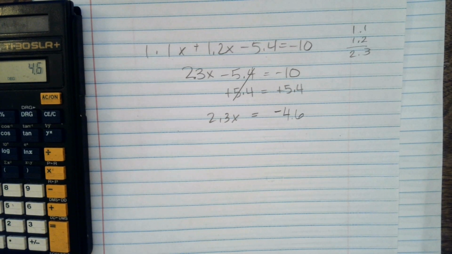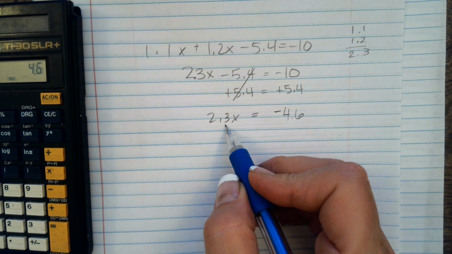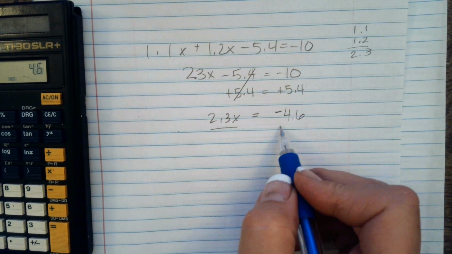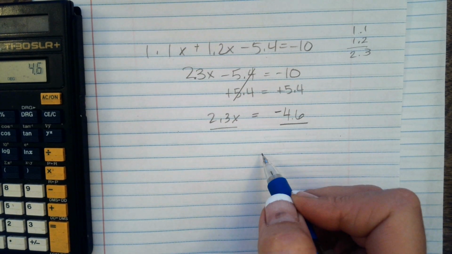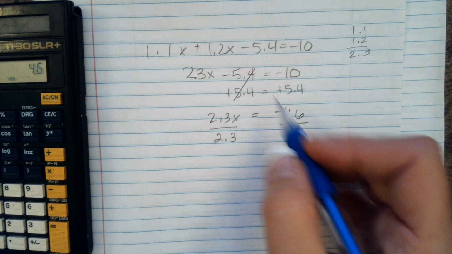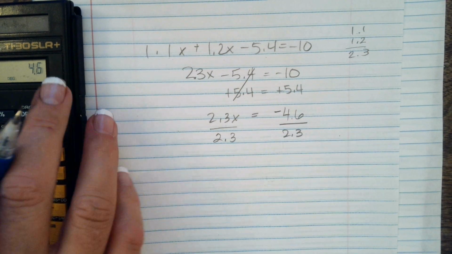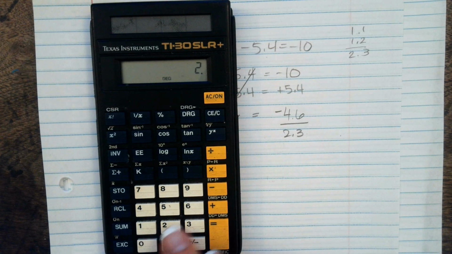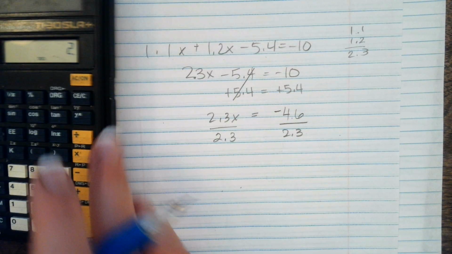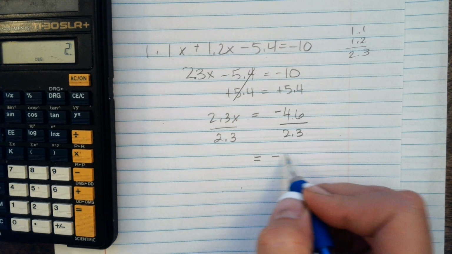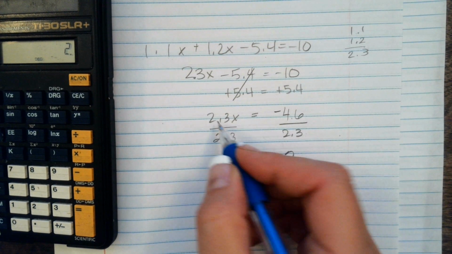Yeah. Awesome. Then our next step, they're multiplying 2.3x. So we have to do what? You divide 2.3. Yep. And then on your calculator, you have 4.6 divided by 2.3 is 2. And we know that a negative and a positive equal a negative. So it's negative 2.